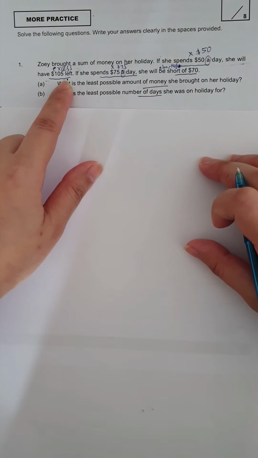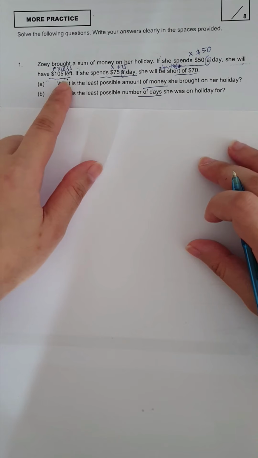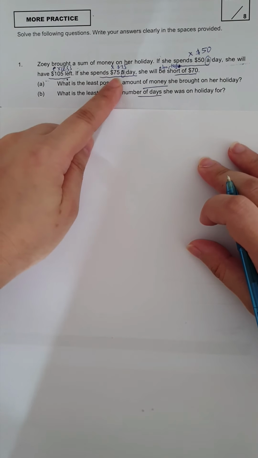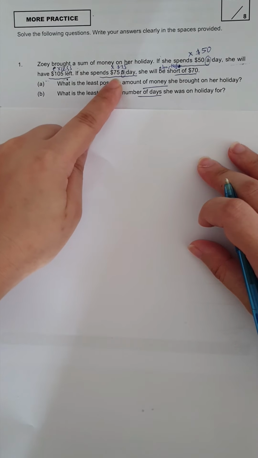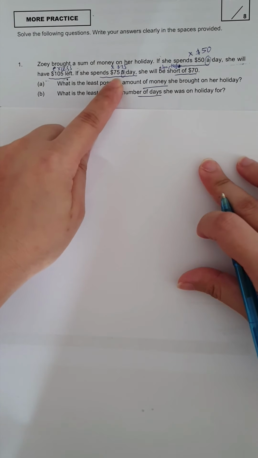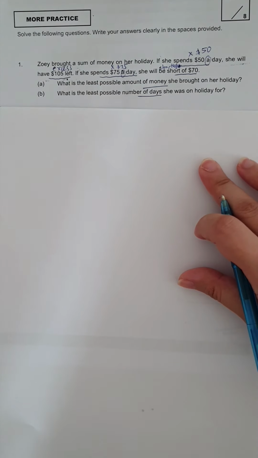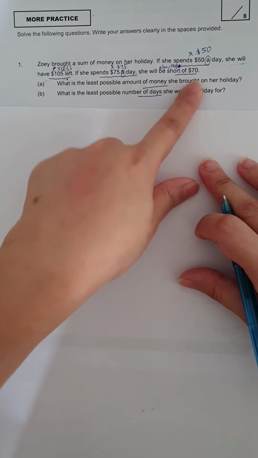Now the next pair of rules will be that if you spend $75 a day, it is again multiples of 75, because you're going to go 75 and then 75 and then 75. So repeated addition is the times table. Now then you will be short of $70. Short of $70 means you have a shortage because you don't have enough.